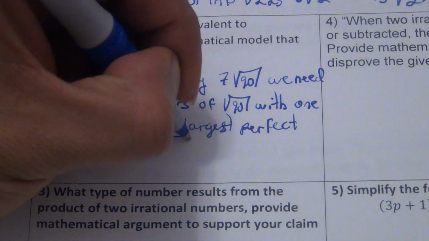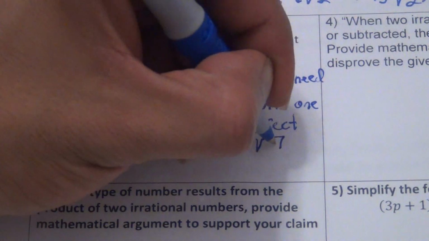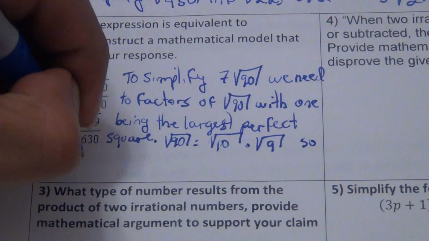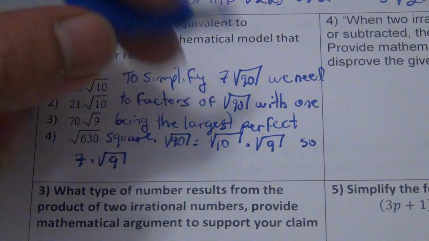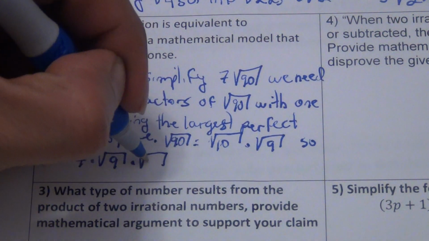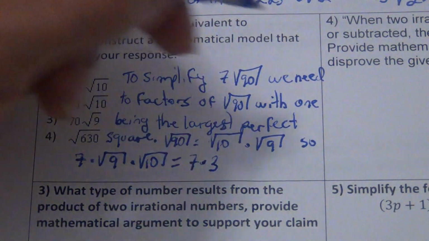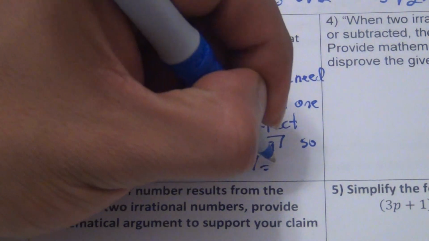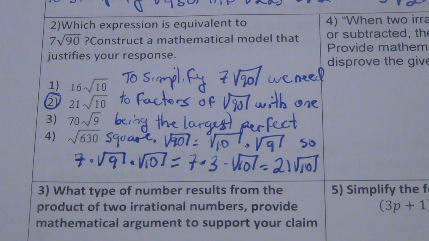So let's see, radical 90. Okay, radical 90 is equal to radical 10 times radical 9. So what do we have? So 7, the 7 from the radical 90, right, times radical, in this case I'm going to put radical 9 first because I know that that's the perfect square, times radical 10 equals 7 times radical 9 is 3 times 3 times radical 10. Okay, which equals 21 radical 10, making our answer choice number 2. Okay, provided mathematical model right here. Okay, next one.